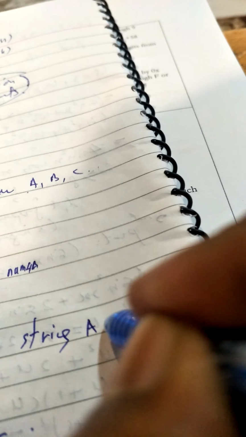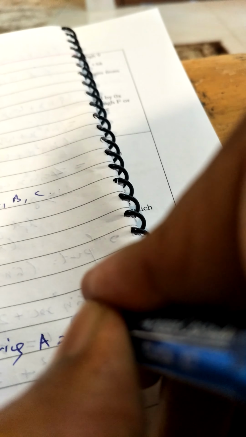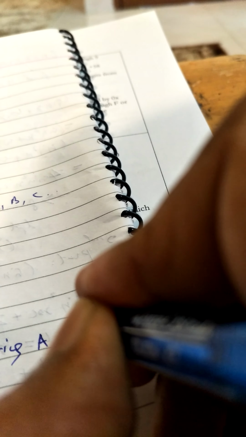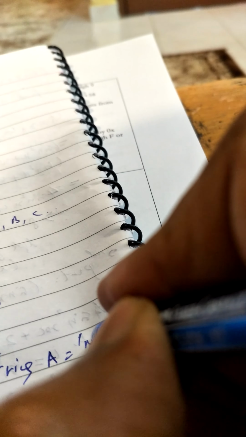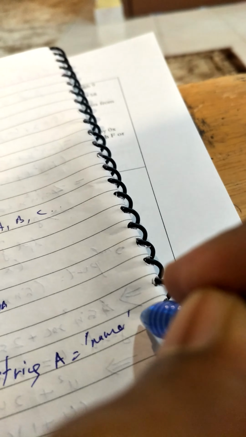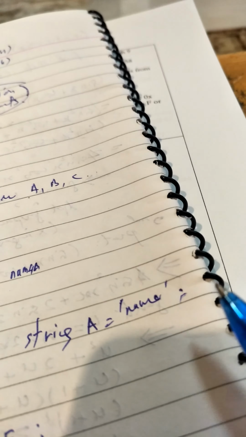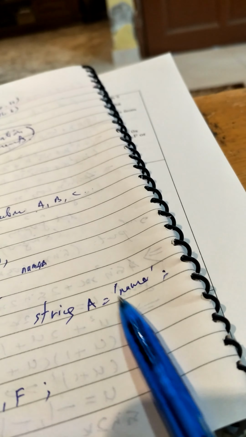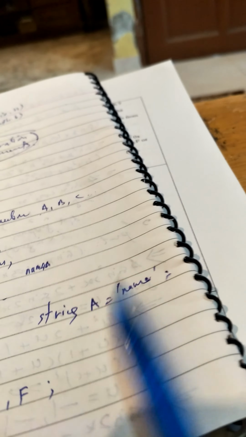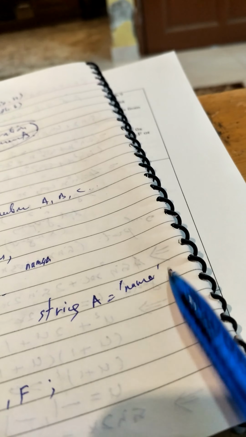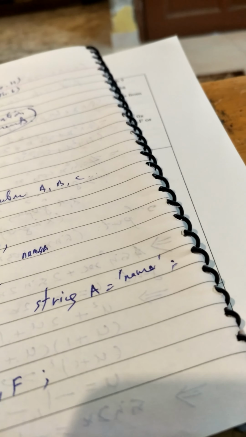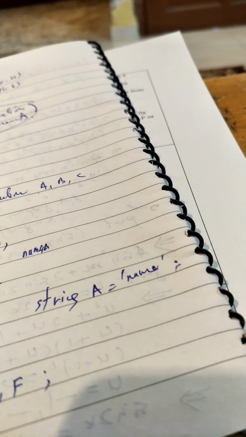A equals, let's say, name. So when we write print A, it will come up as the output name.